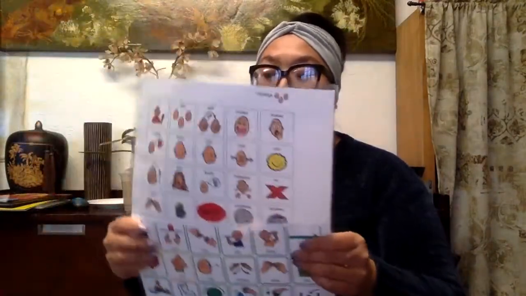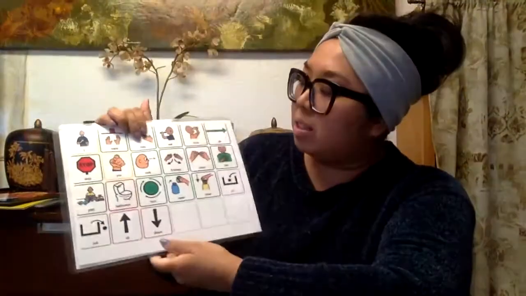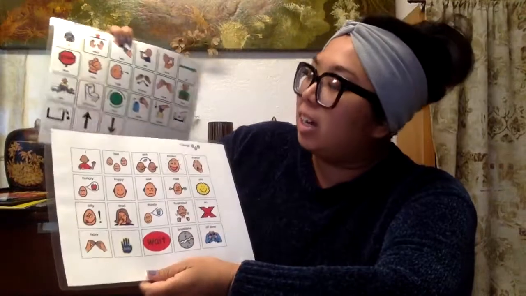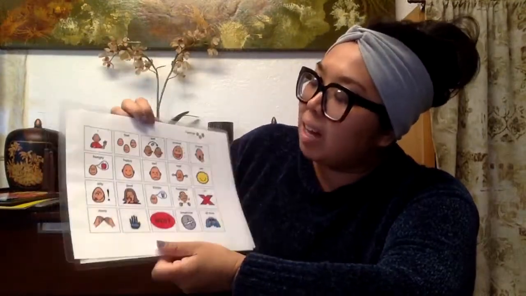I think any type of access the children will have is beneficial for these core boards. So I think that's everything. Go slow, enunciate, speak loudly.